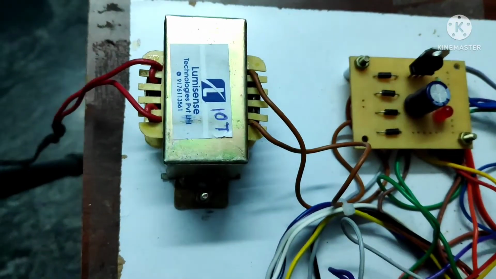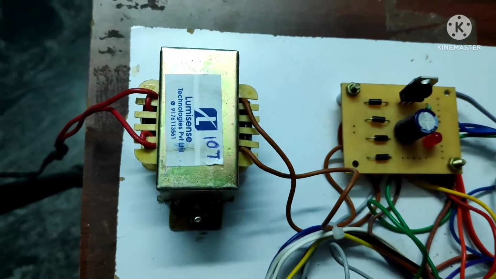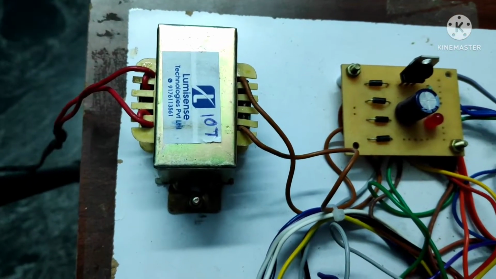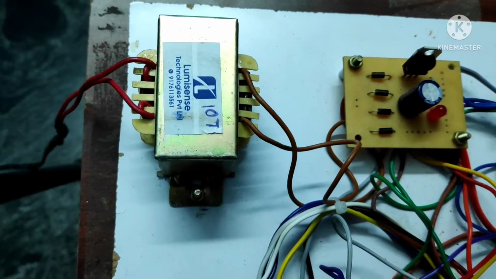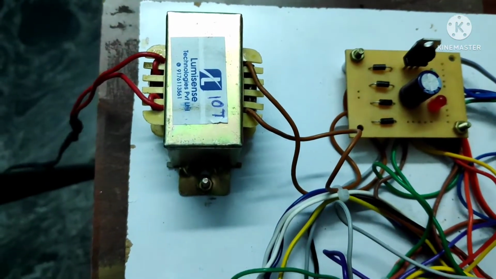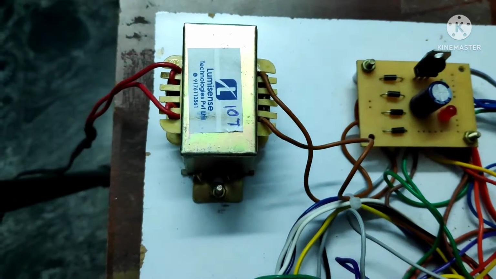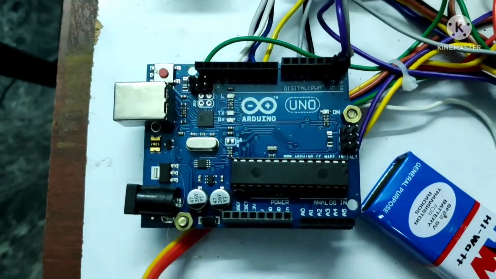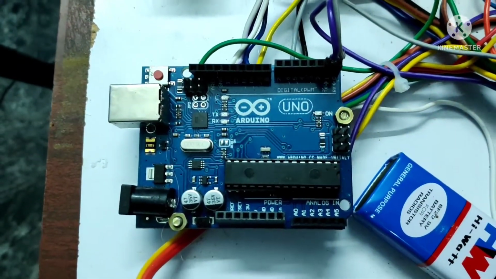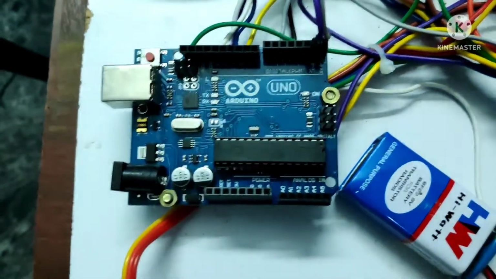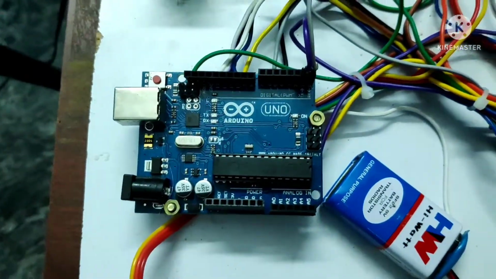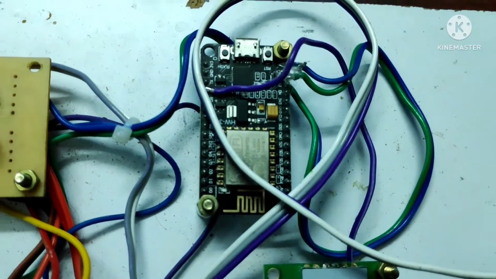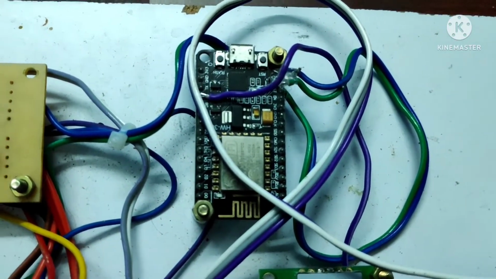First, we are using a step down AC transformer, which steps down 230 volt AC to 12 volt. Then we have used the rectifier circuit, which contains bridge diode, capacitor, resistor, and voltage regulators. Next, we are using the Arduino Uno R3 board, which contains the Atmega 328 microcontroller. And also we have a Node MCU board here.